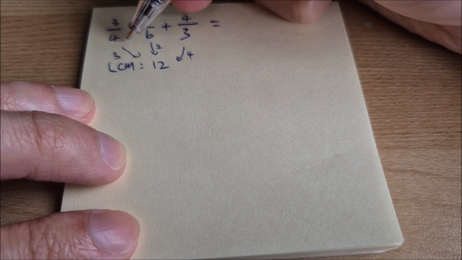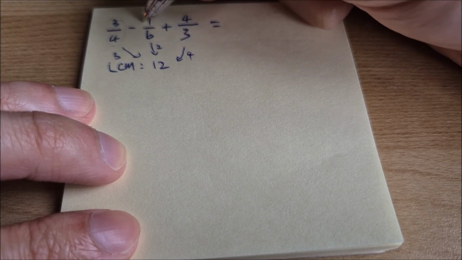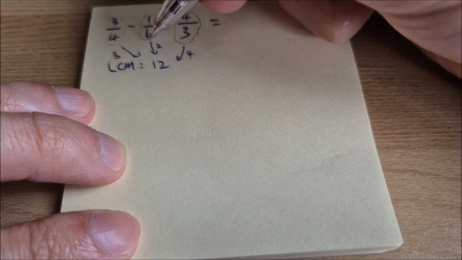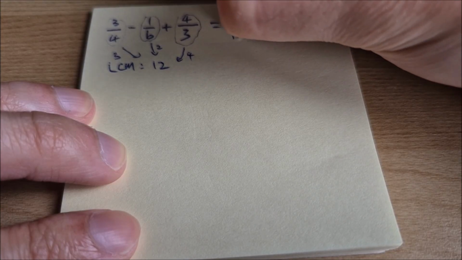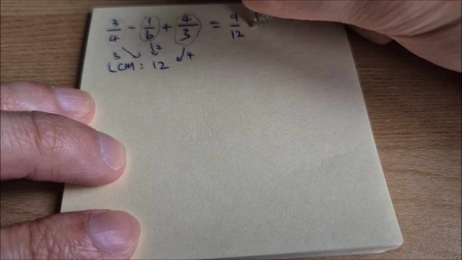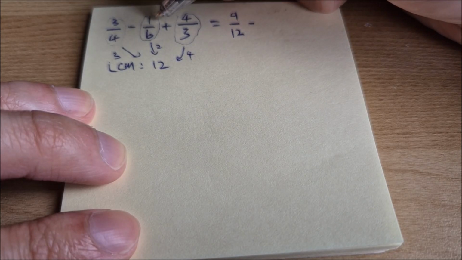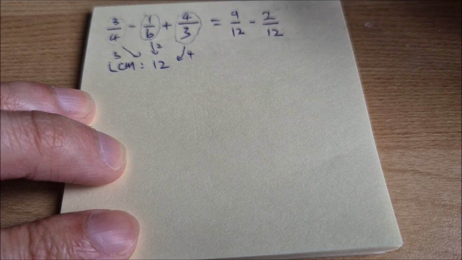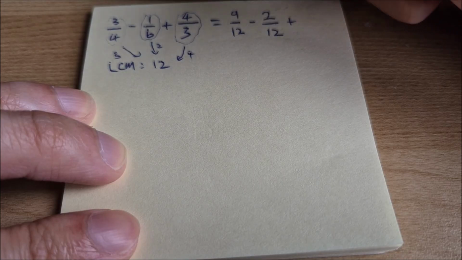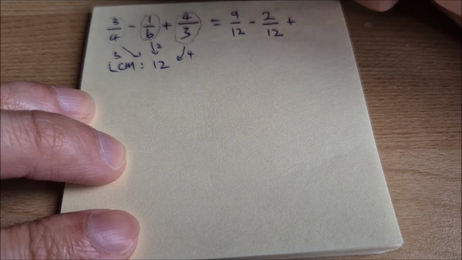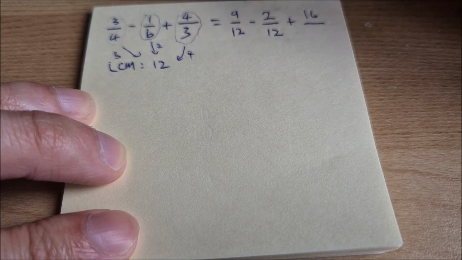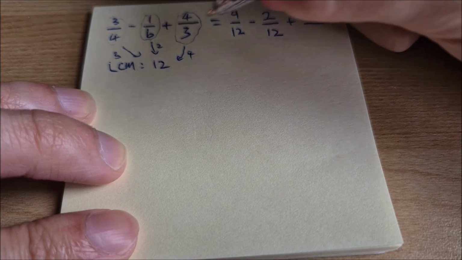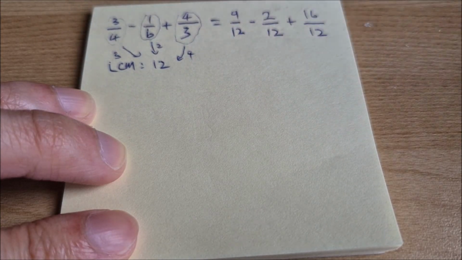We simply multiply each of these fractions by these respective numbers. 9 over 12 minus 1 times 2, which is 2 over 12, and then plus 4 times 4, 16, divided by 3 times 4, which is 12.